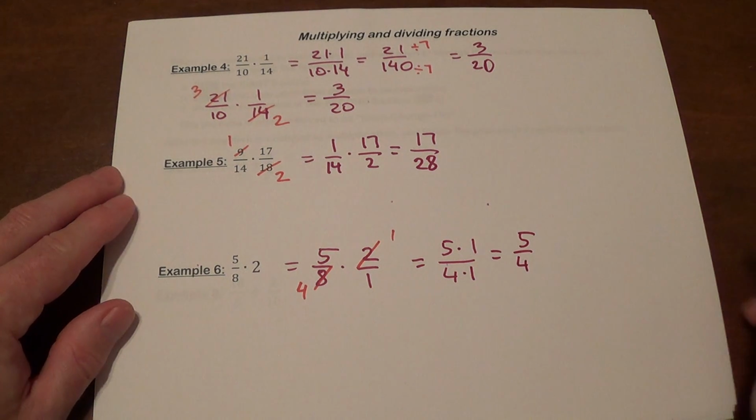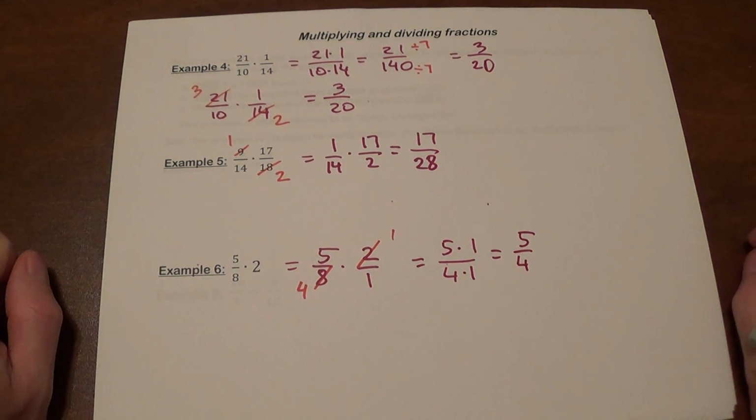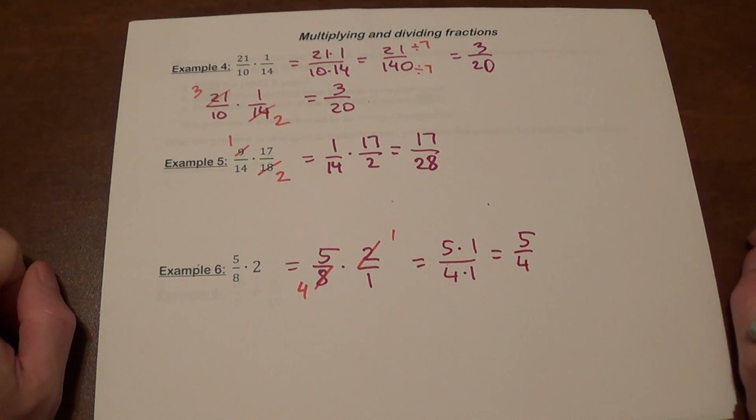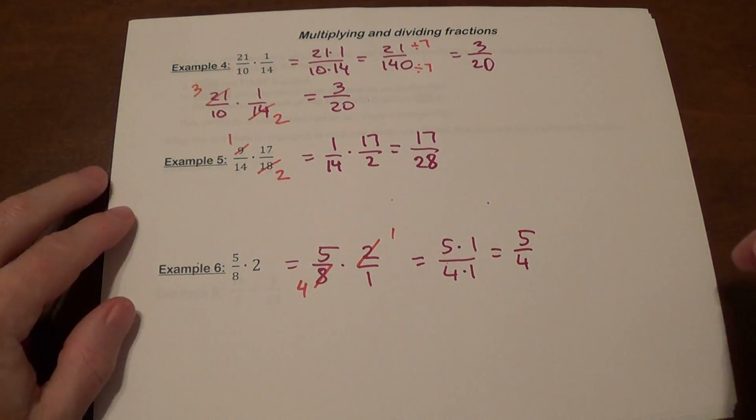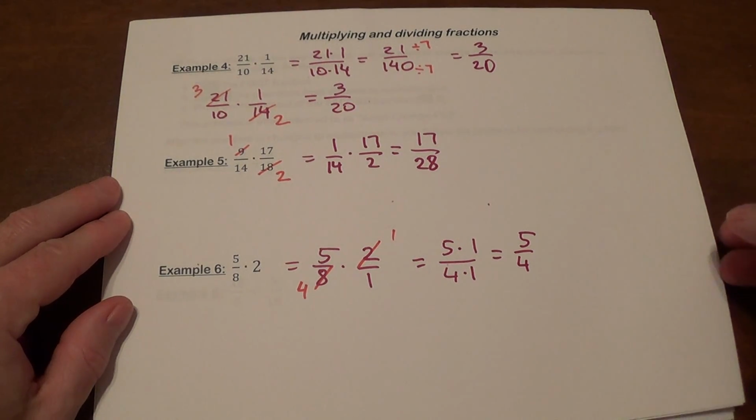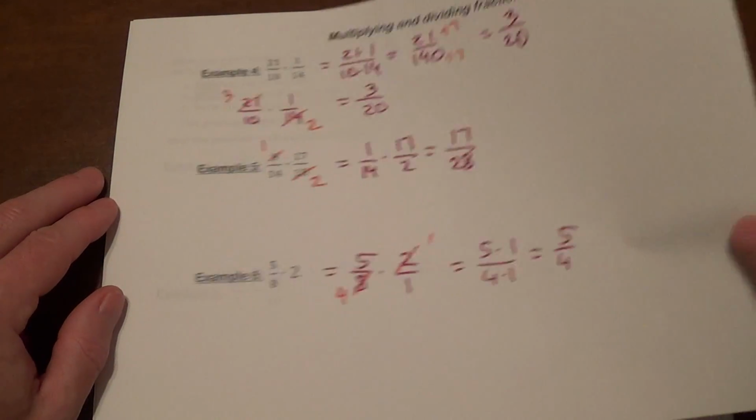5 fourths. In some cases you may have to write that number as a mixed number. It depends on what your teacher may expect or what the test that you're taking might ask you to do, but I'm going to leave it as an improper fraction here. Alright, so that's multiplication, pretty straightforward, no tricks here.